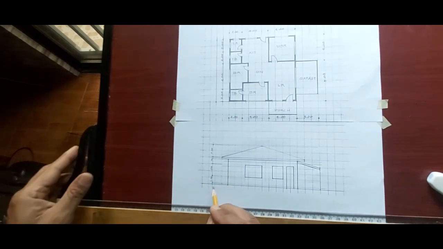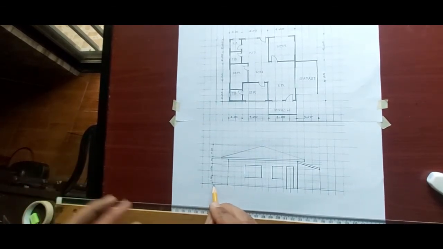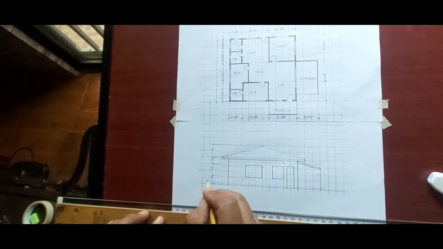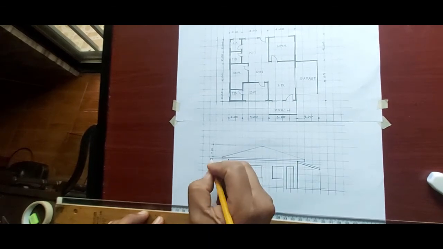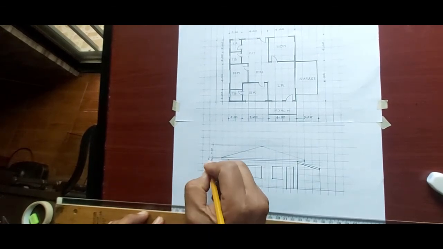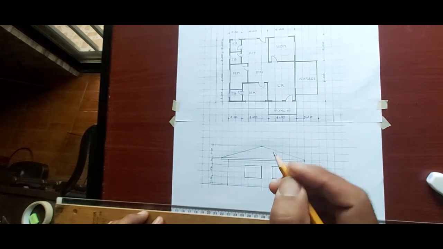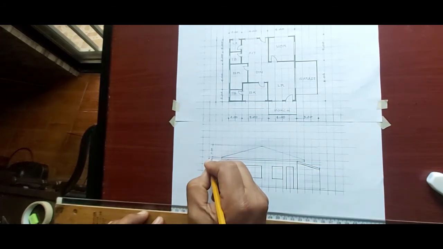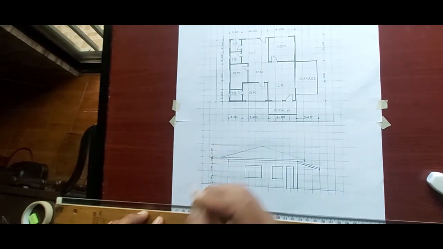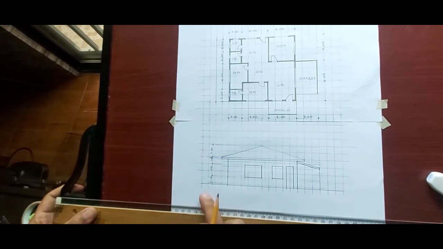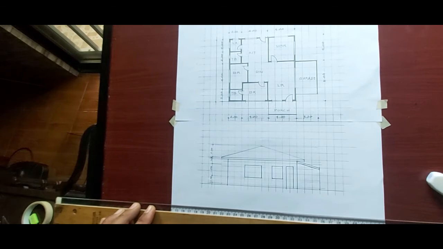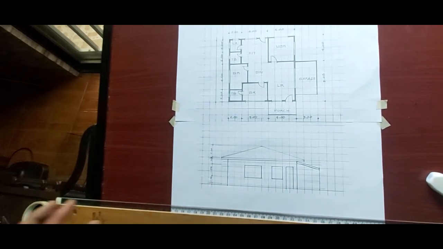Since this has limited space, we just write here beside, this is 0.10, and this is also from a while ago, this is 0.30 if I'm not mistaken. Alright, so those are the dimensions that you should show in your elevation drawing.